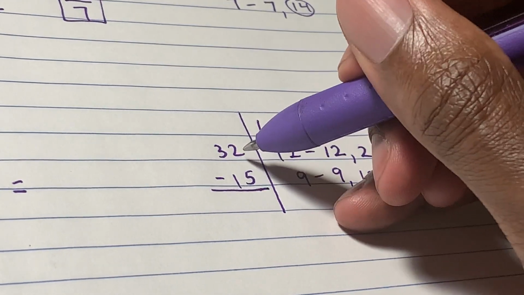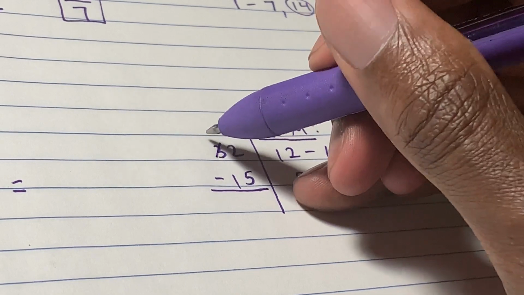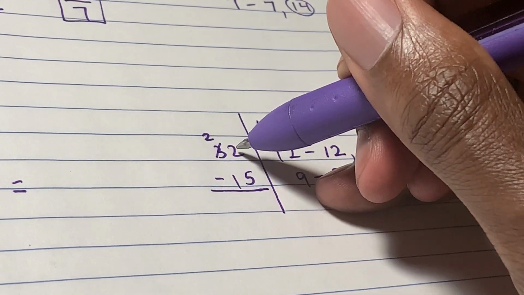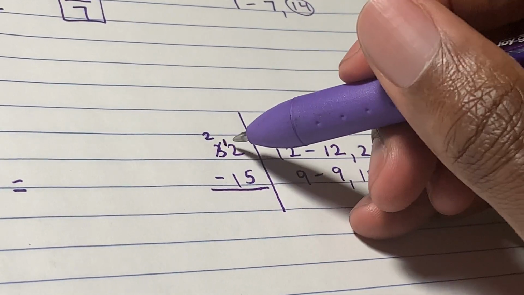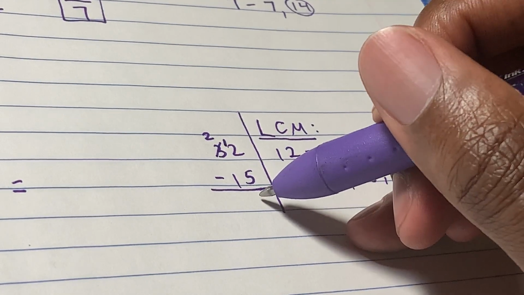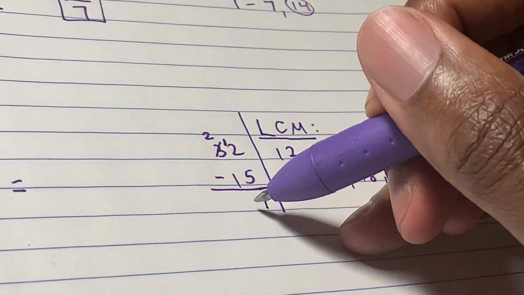You can't take 5 from 2, right? So borrow from the 3, right? Make it a what? 2, good. And make the 2 a what? A 12. 12 minus 5 is what? Okay, good. 7. And 2 minus 1 is 1.